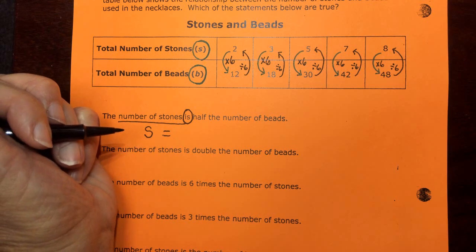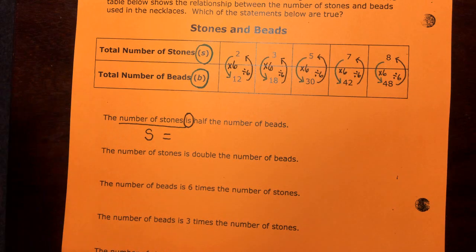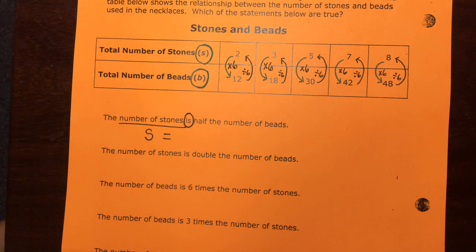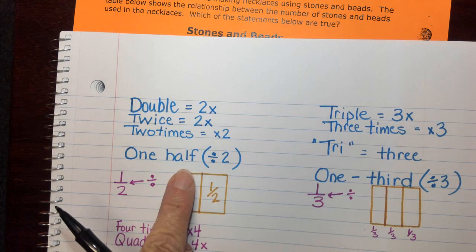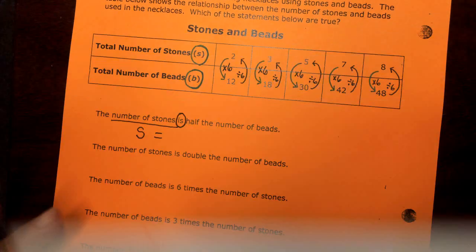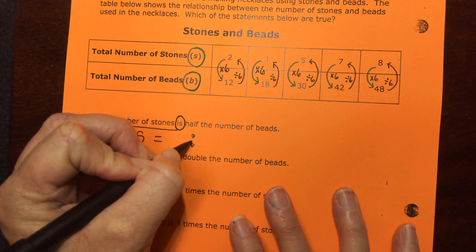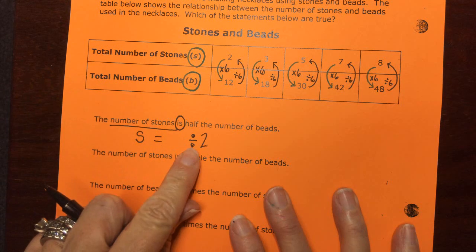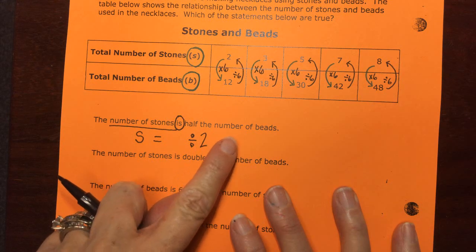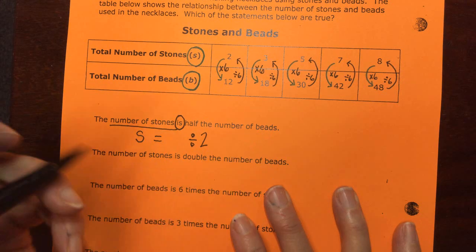And then I'm going to think about what half is. So if I go back to my notes from yesterday and I think about the word half, I believe we put in our notes yesterday that half would equal divide by 2. Just like we have here, 1/2 means divide by 2. So I'm going to go back to my paper and I'm going to think about dividing by 2. What is it that I'm going to be dividing by 2? I'm going to divide the number of beads. So that would be B.